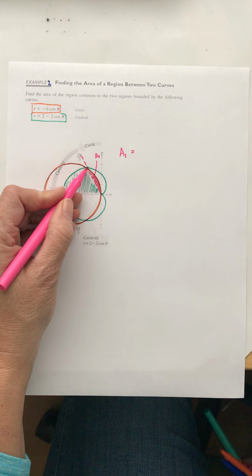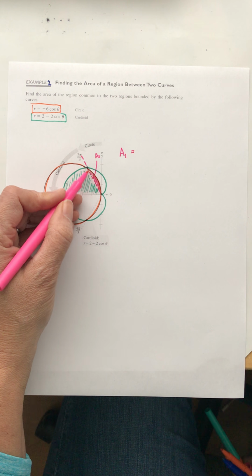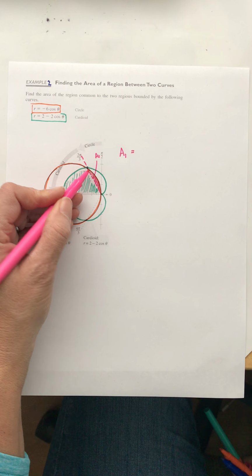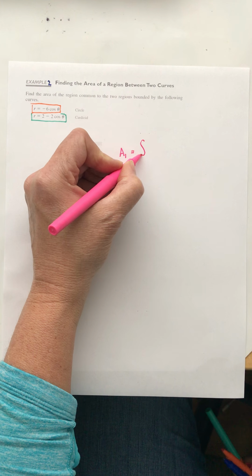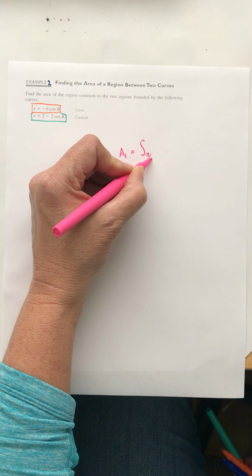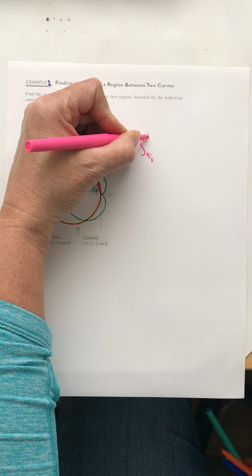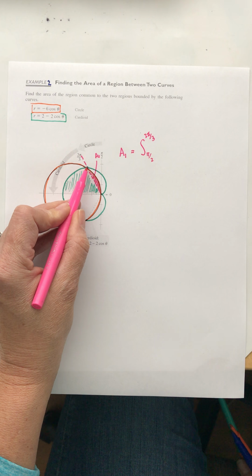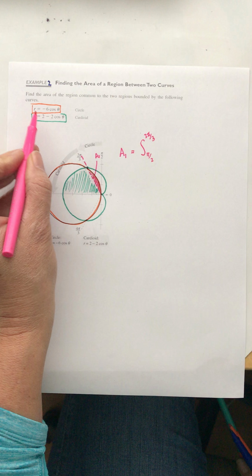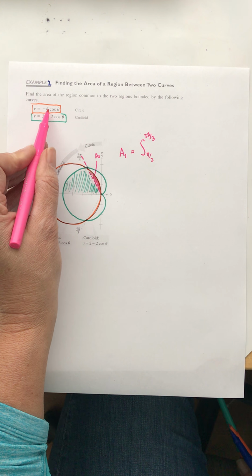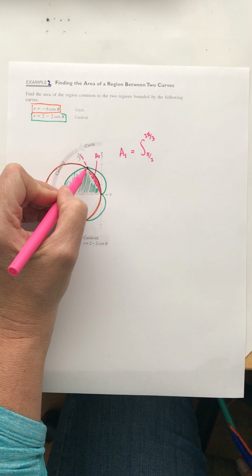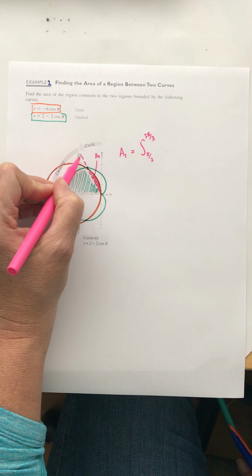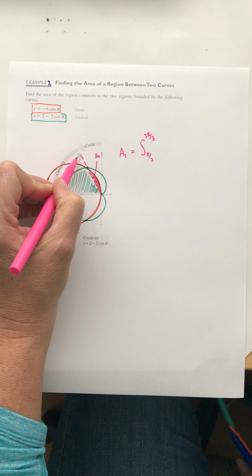And then the boundary of the circular region is stopping at 2 pi/3. So this integral will start at pi/2 and will stop at 2 pi/3. If this point of intersection wasn't given, then you would have had to set these two equations equal to each other and solve for that point of intersection. But since it's on here, I'm not going to stop and do that right now.